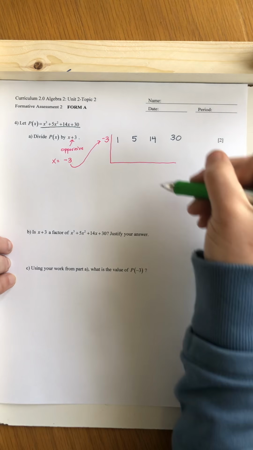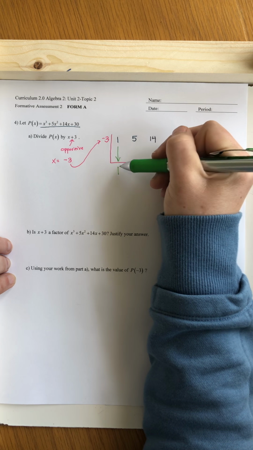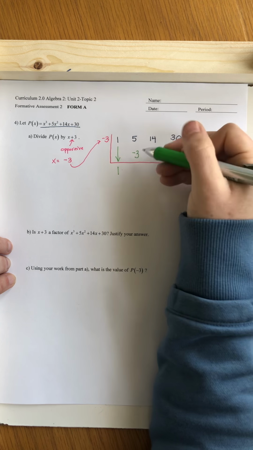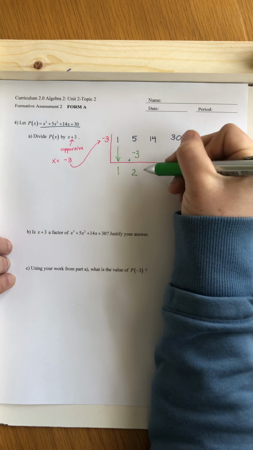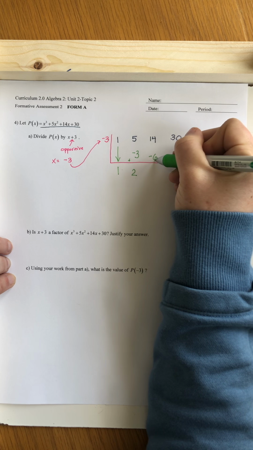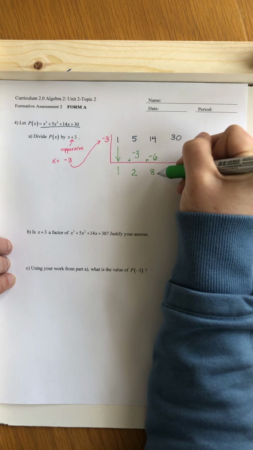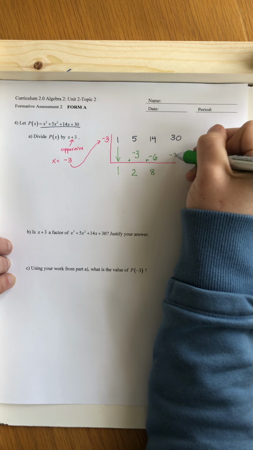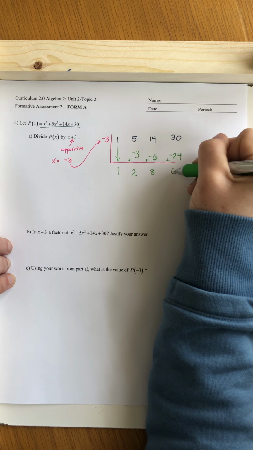For synthetic division, you bring the first number down, and then you multiply negative 3 times 1 equals negative 3. 5 plus negative 3 is 2. Multiply again, negative 3 times 2 is negative 6. 14 plus negative 6 is 8. Negative 3 times 8 is negative 24. 30 minus 24 is 6.